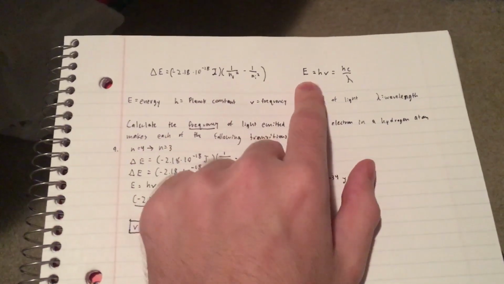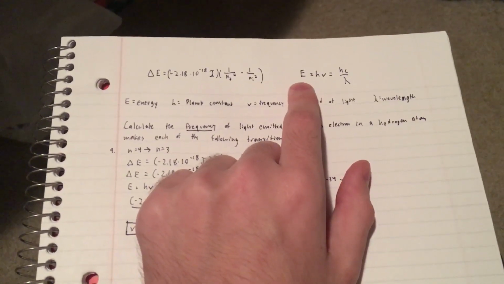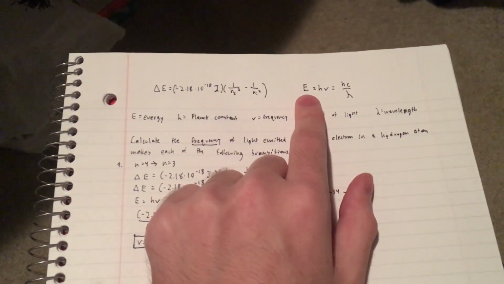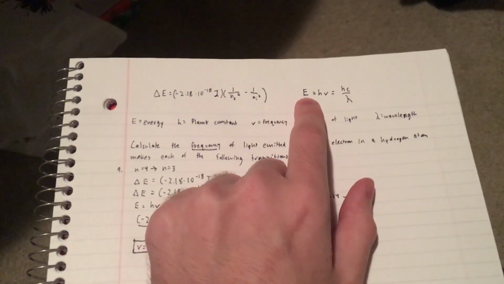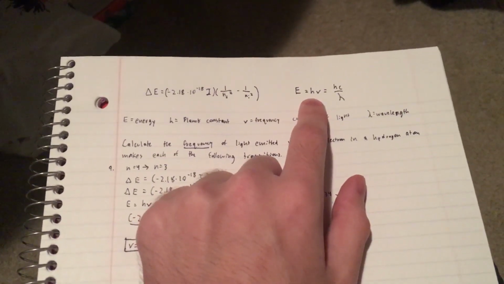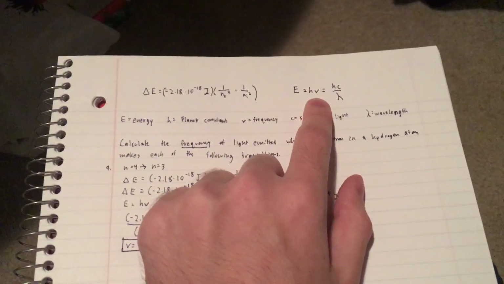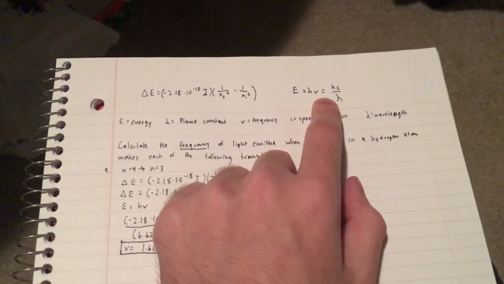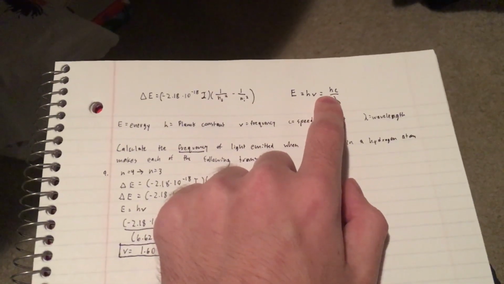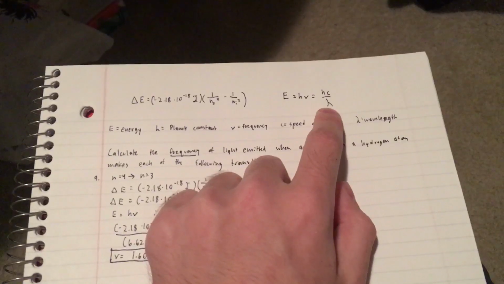In addition, we have this other equation, which is actually the Planck-Einstein relationship. It says that energy is equal to Planck's constant times frequency, which is also equal to Planck's constant times the speed of light over wavelength.